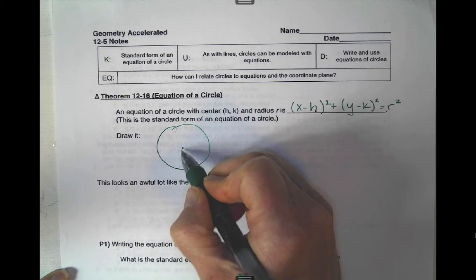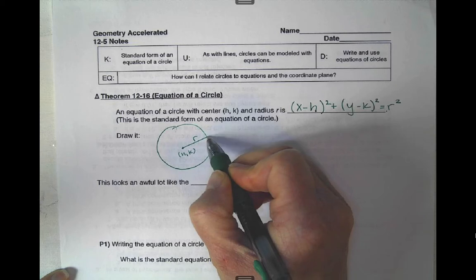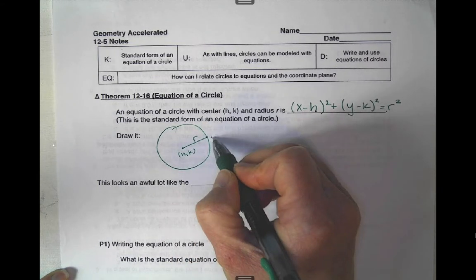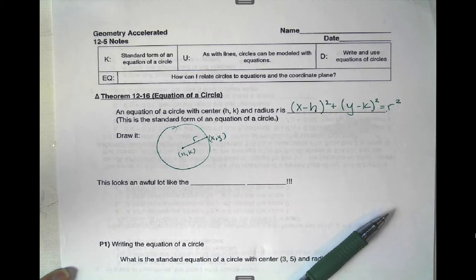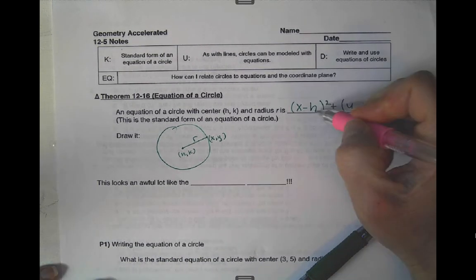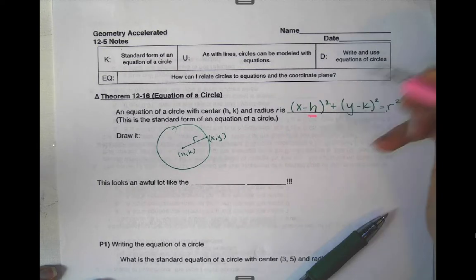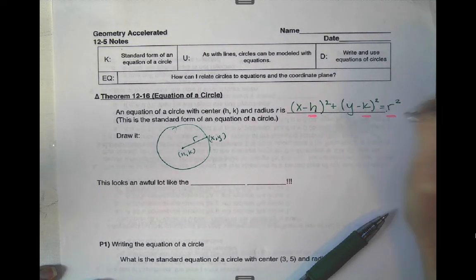Basically, the center is h comma k. You've got your radius, and then all these points out here are some x comma y. When you are writing an equation of a circle, I don't know why kids kind of mess this up, but you should have a number where the h is, a number where the k is, and a number where the r is.